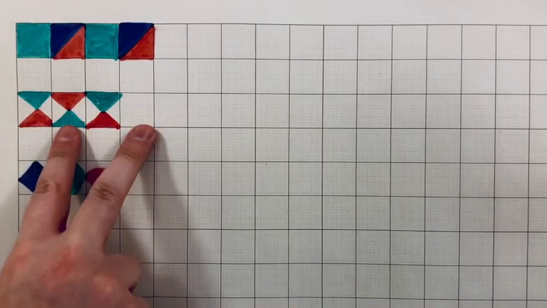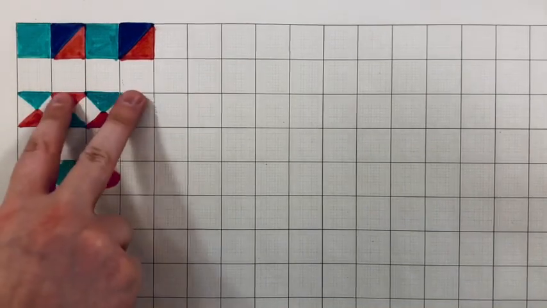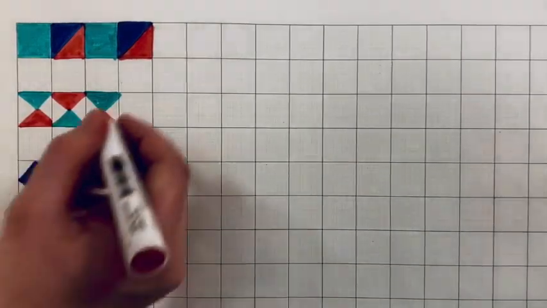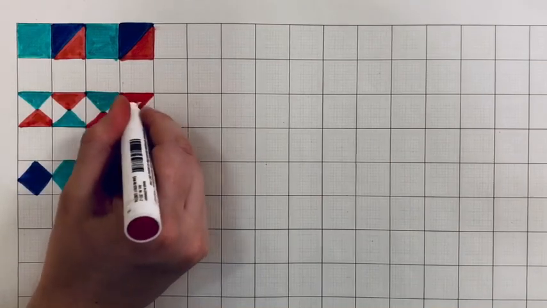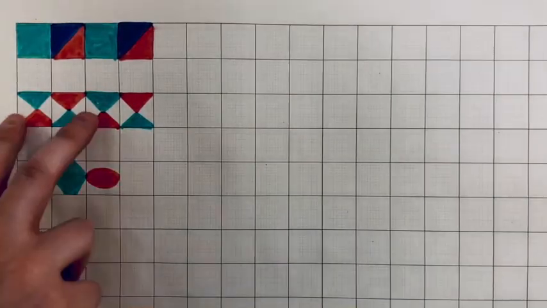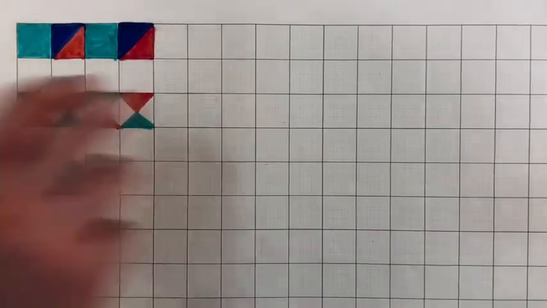The next ones must be the same, with a red triangle on top and a green triangle underneath. And I can continue that in my grid.